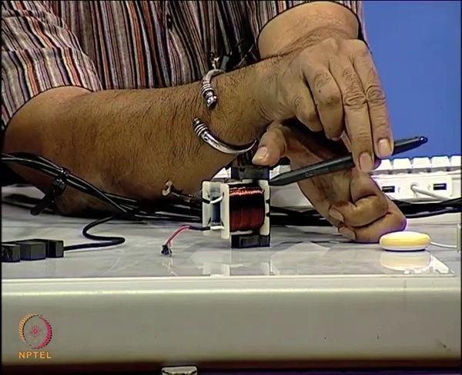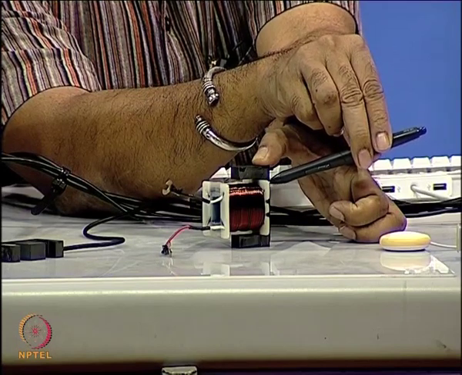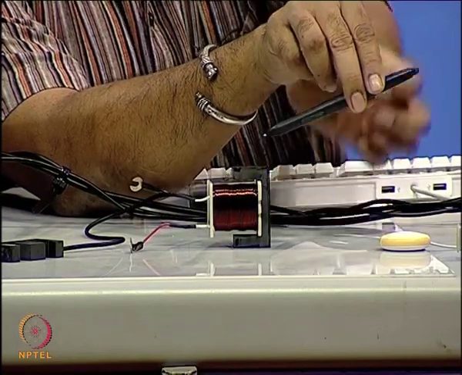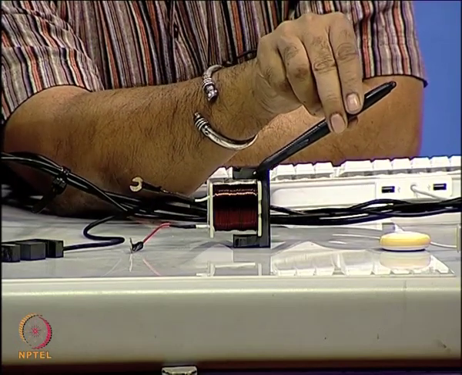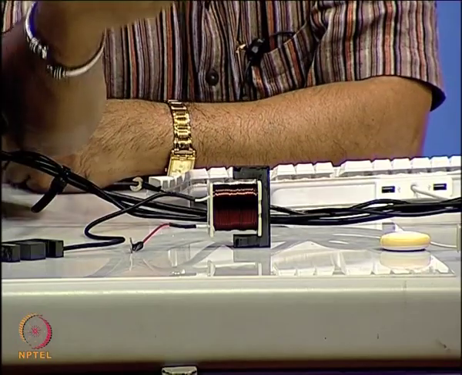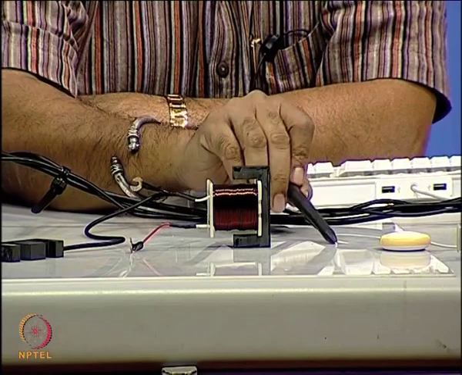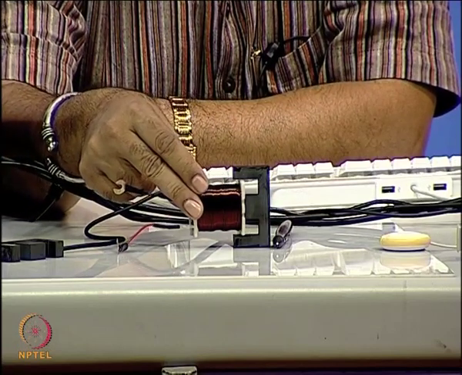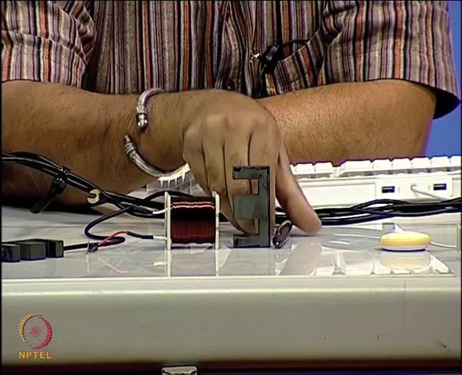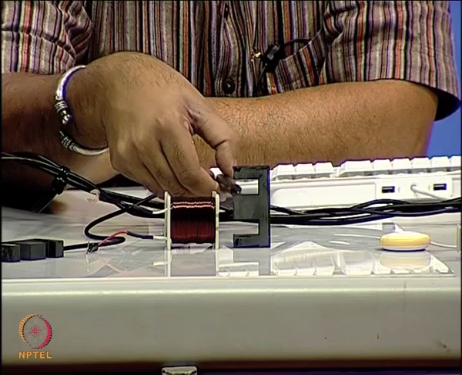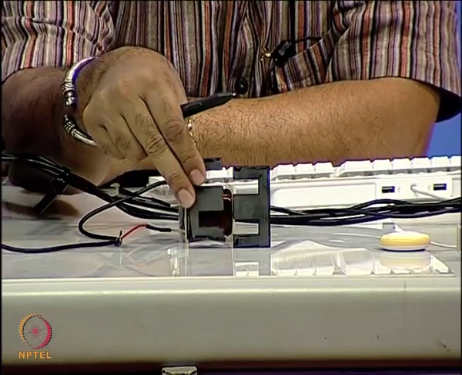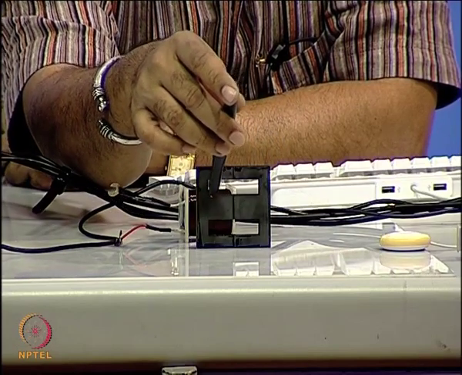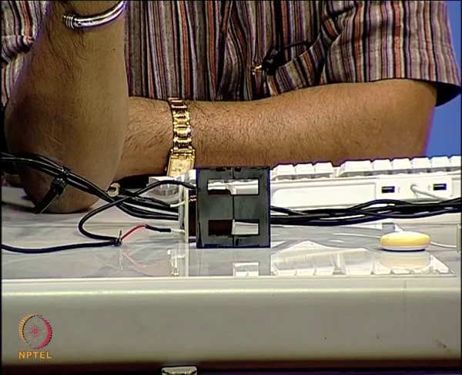So, you see here this white portion is the former portion, and on the former is wound the copper wire. So, if I take a section cut, you would see exactly the figure that I have drawn there, of course, with many windings. Now, this winding has to fit into this area. Let me put this together. The entire winding will have to fit into this area, and that is called the window area.